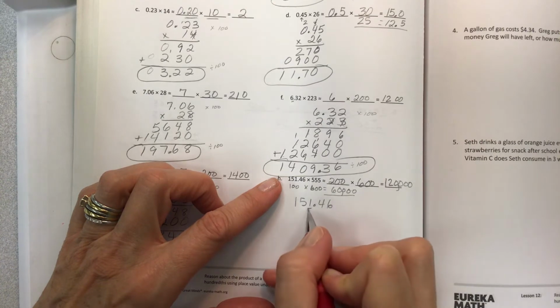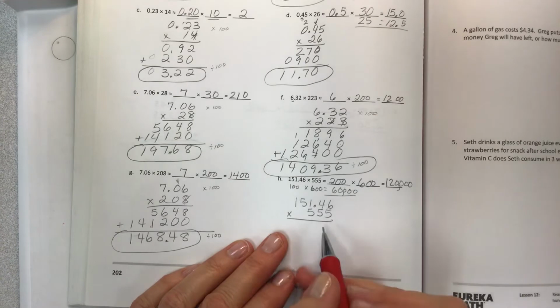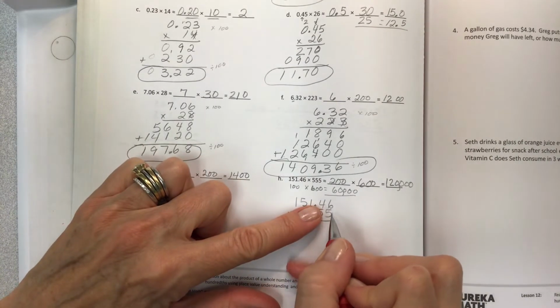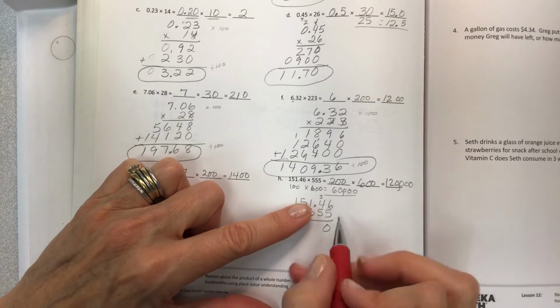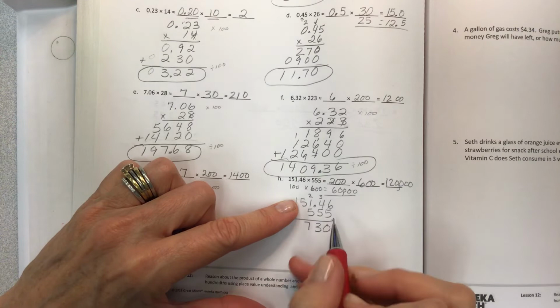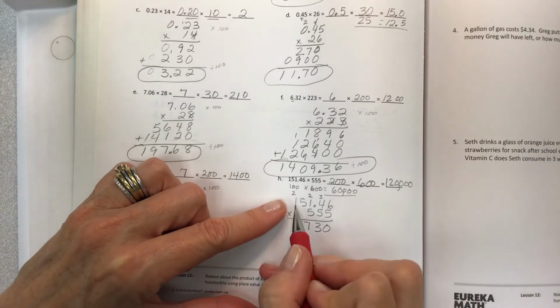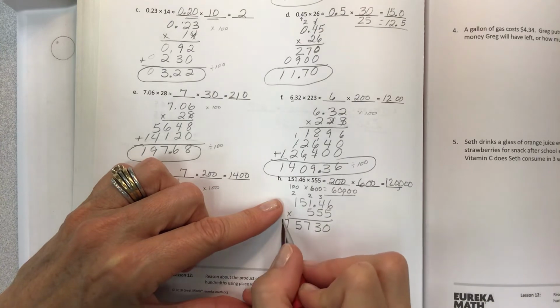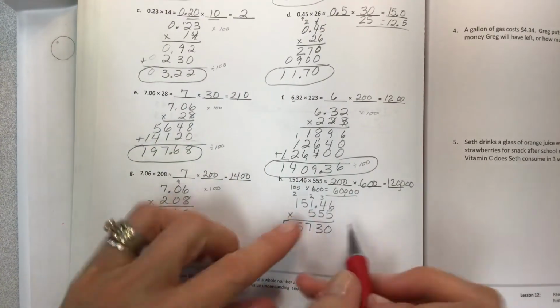151 and 46 hundredths and 555. This is going to be the same product over and over. So let's do it really carefully. 6 times 5 is 30. Carry the 3. 5 times 4 is 20 plus 3 is 23. 5 times 1 is 5 plus 2 is 7. Nothing to carry. 5 times 5 is 25. 5 down, 2 up. 5 times 1 is 5 plus 2 is 7. Now, this is going to happen again.